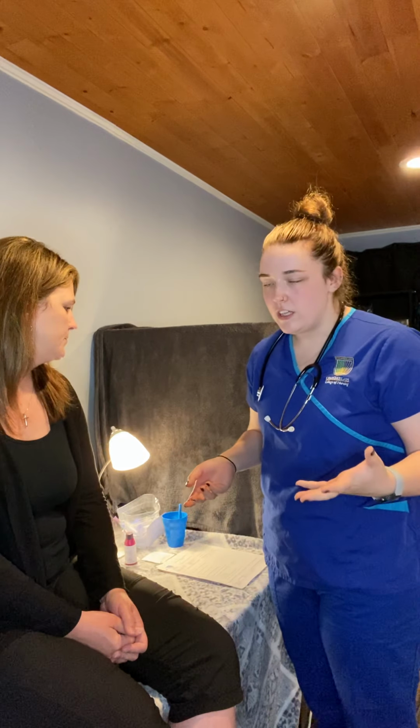I would go ahead and lower the bed back to the lowest position, make sure the bed is locked, side rails up, call light within reach. Ask the patient, is there anything else I can do for you today? No. Okay, if you need anything, just push your call button and we'll be in to help you, okay? Okay. Thank you. Perform hand hygiene one more time. All right.